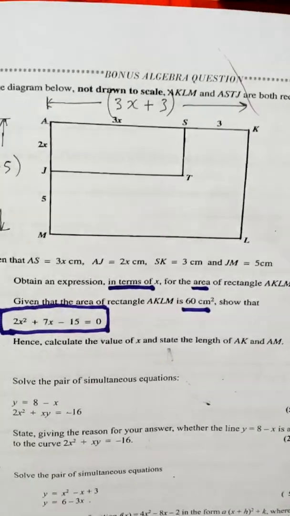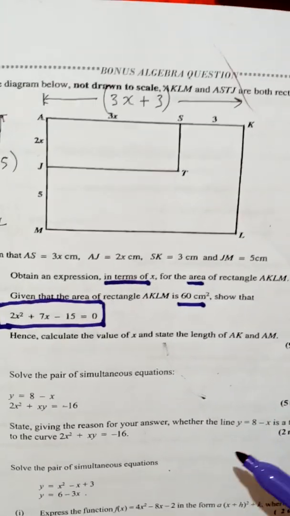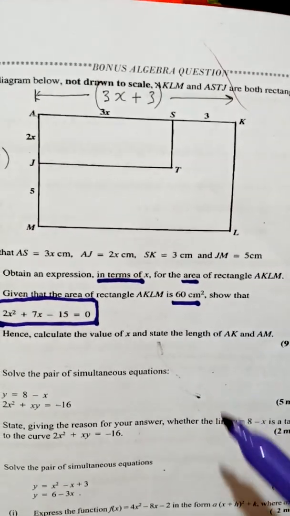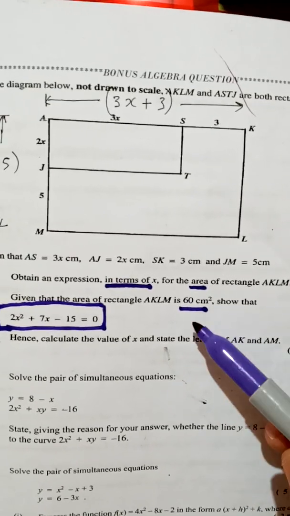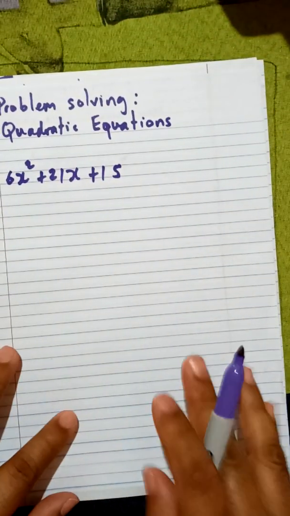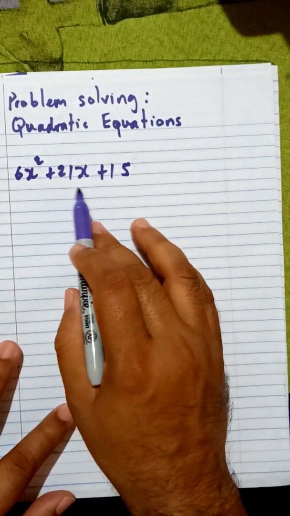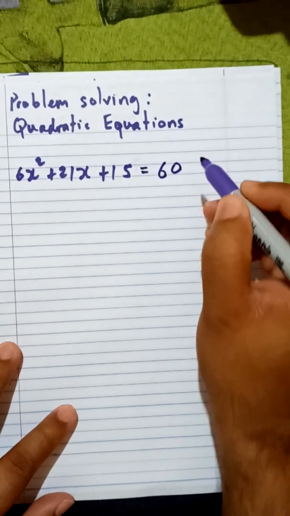So this is what we're going to do. We're going to use the expression in part 1 and put it equal to the actual area of the rectangle, which is 60 centimeters squared, and we're going to simplify that and reduce it to this. So here we have 6x squared plus 21x plus 15, and that will be equal to 60.